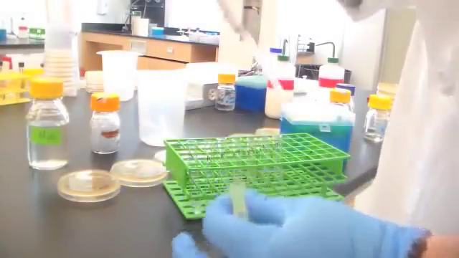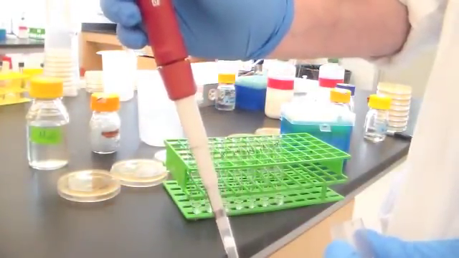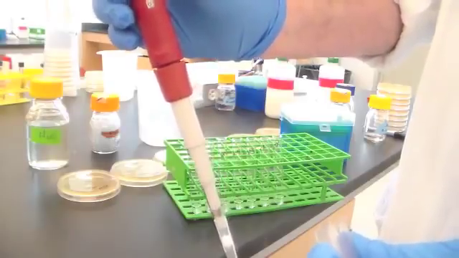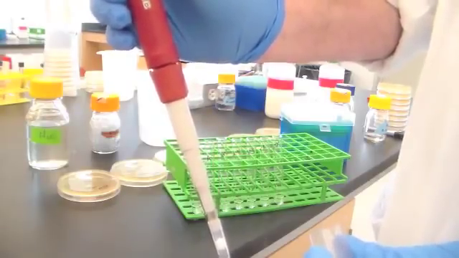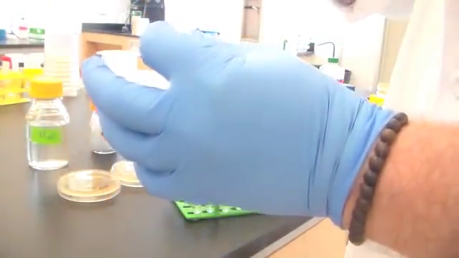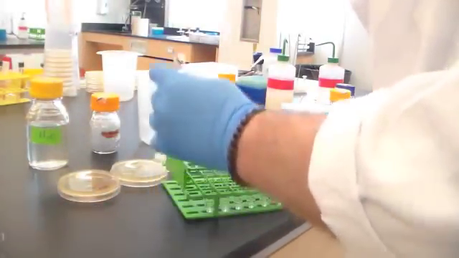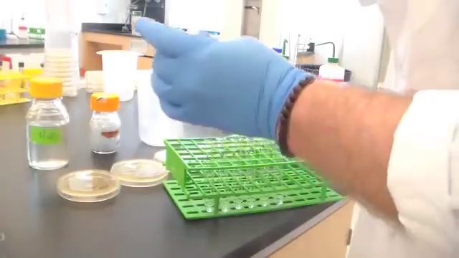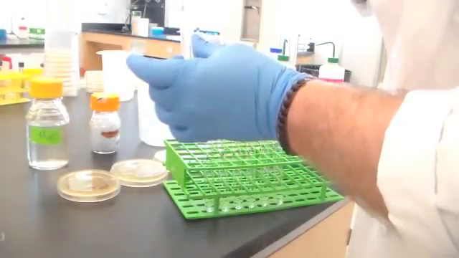So what I'm going to do is I've now set the pipette to 1/10 of 1 mil, or 100 microliters. So I'm going to go down again, first stop, I'm going into that cuvette, I'm pulling up now 100 microliters, and I'm going to put that 100 microliters into this first tube.